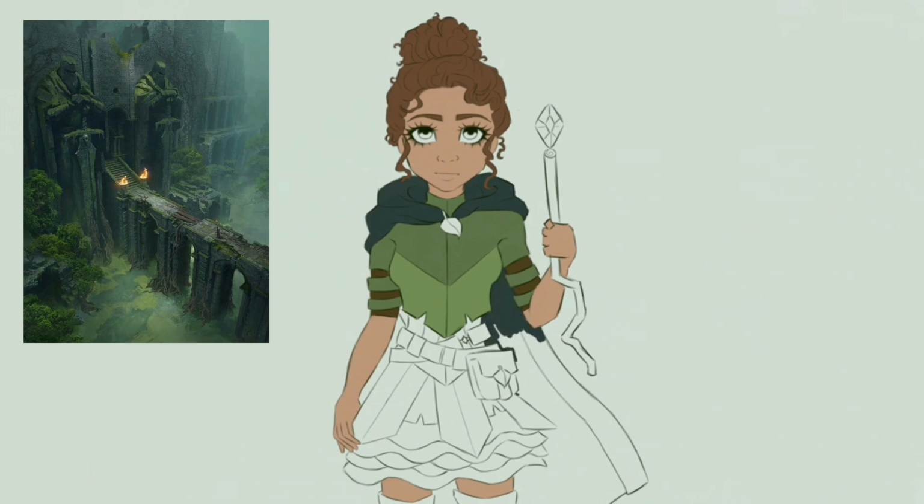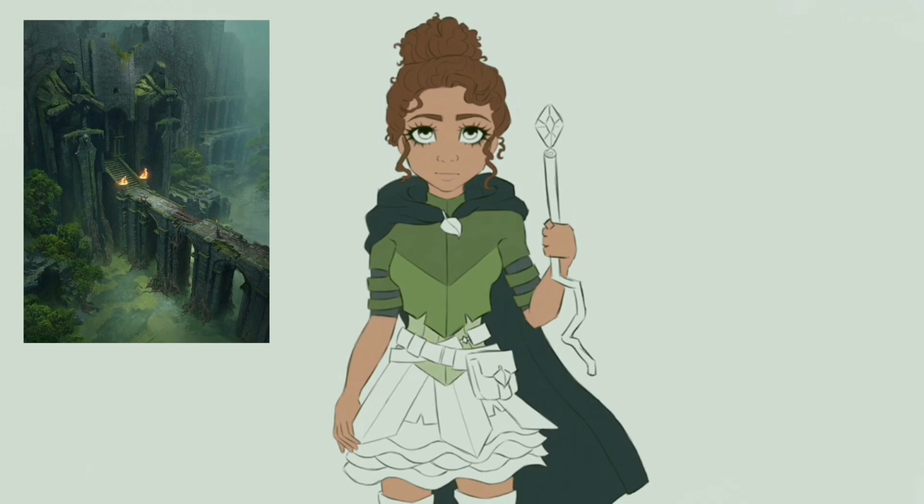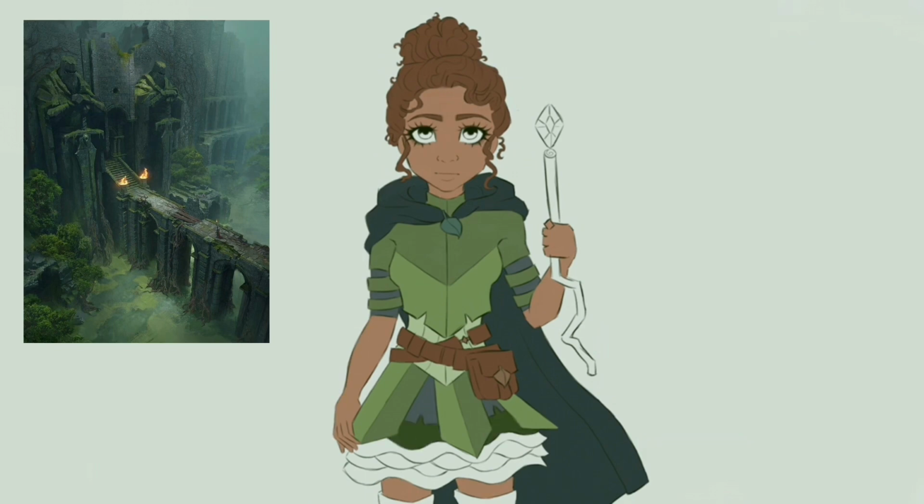Having a limited colour palette was quite difficult, more difficult than I expected. So my plan originally was just to keep brown for like the skin and the hair and then green for the clothes, but I did have to mix it up a little bit and I made the belt brown and the boots brown, but the rest of the dress and the cape was green. That was difficult because it's just one colour.